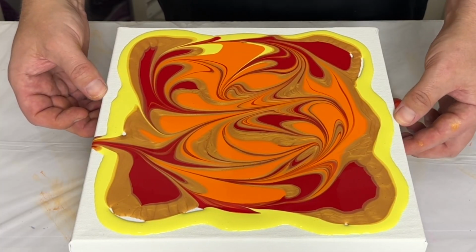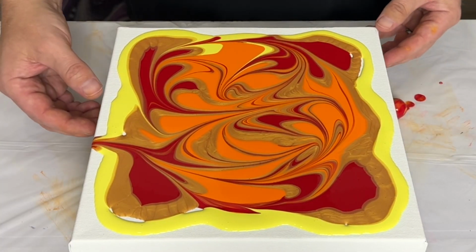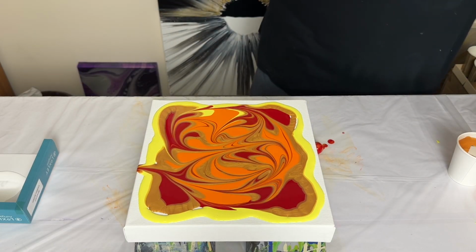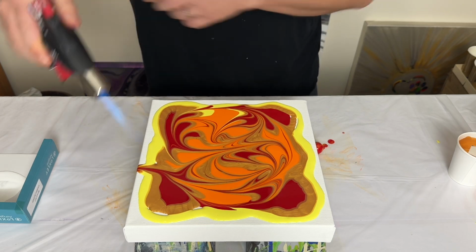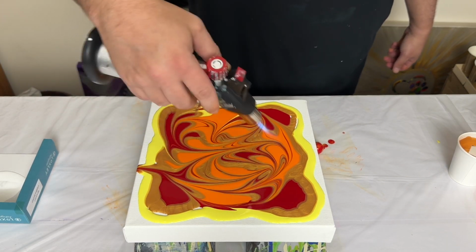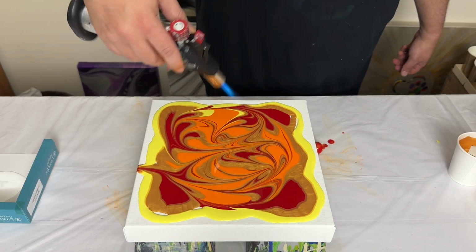Okay, so I've let the marble drop off the canvas and it's on my table. I'm placing my canvas back on my stands. And what I'm going to do is just use my torch now to pop any air bubbles that are currently within the paint.